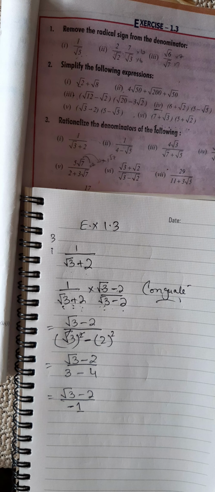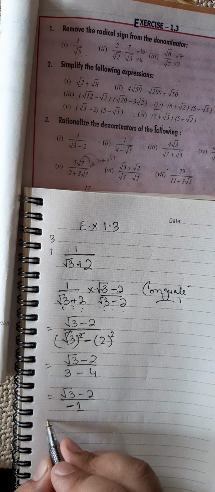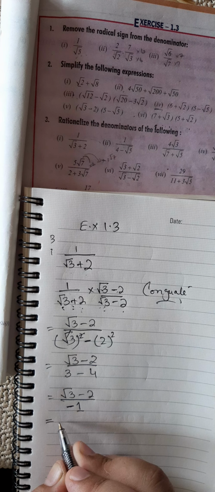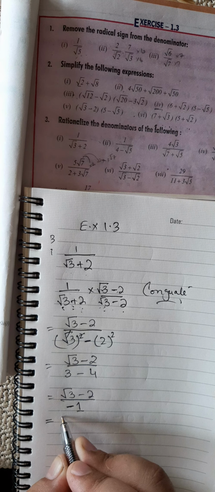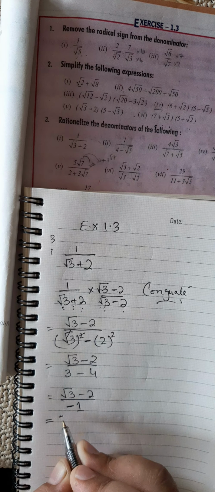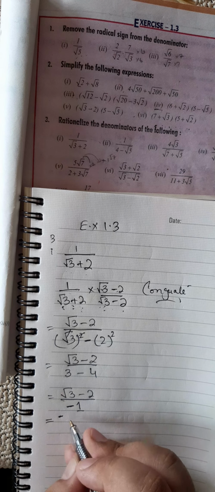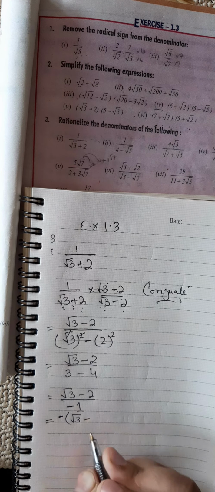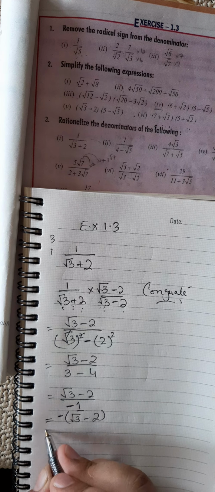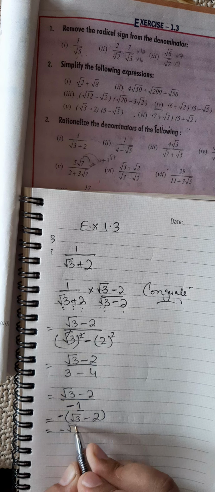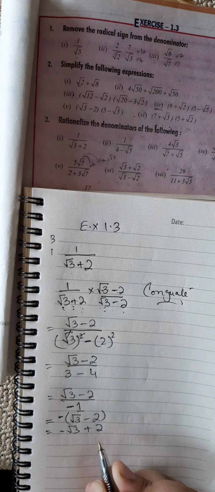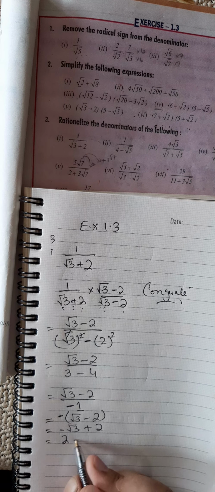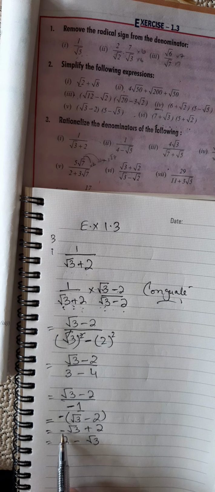We can further solve it in this way. We take this negative sign and move it up, changing the sign, or we can directly multiply this minus with under root 3 minus 2, and we get minus under root 3 plus 2, and we can write it as 2 minus under root 3, because we don't need a negative radical sign.